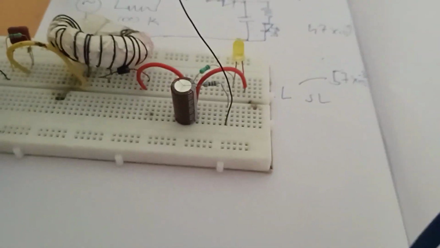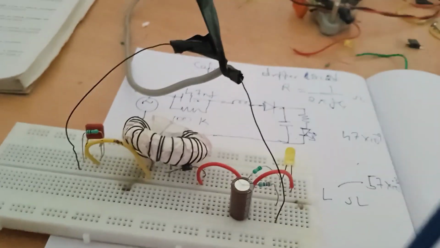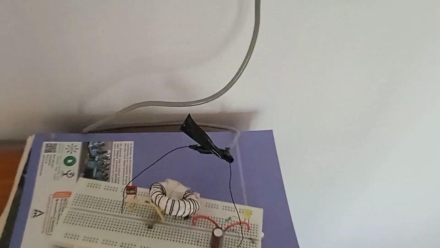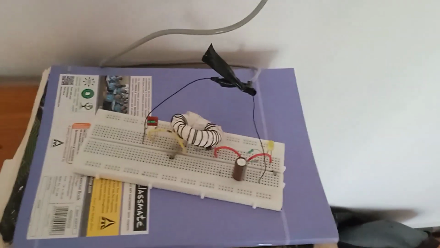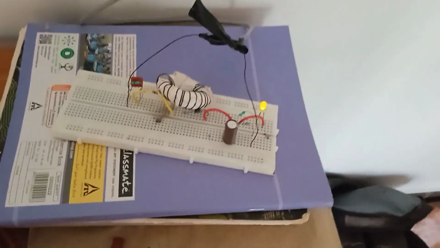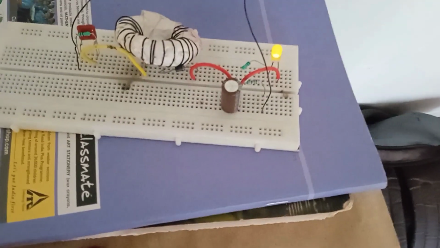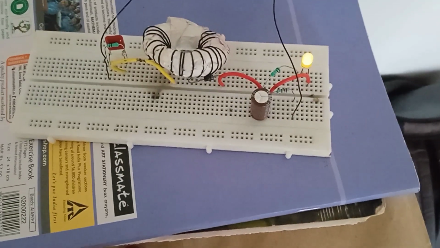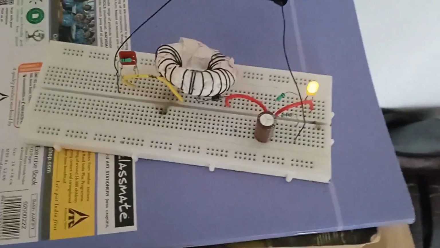Let's plug the circuit in. Okay, so here is the circuit. Let me turn it on. 3 2 1 go. Wow, beauty, it works. I did it.